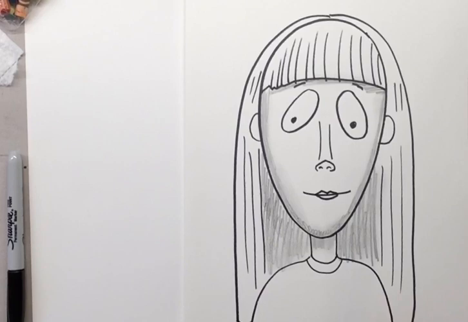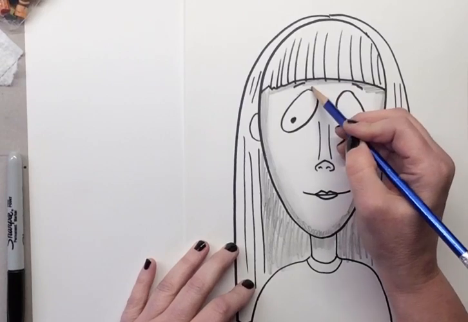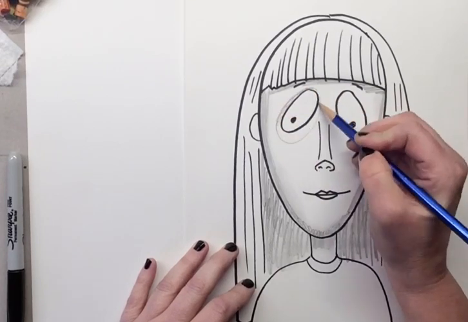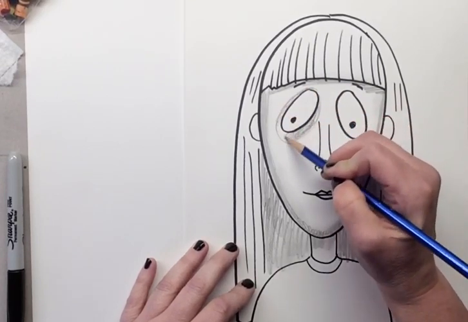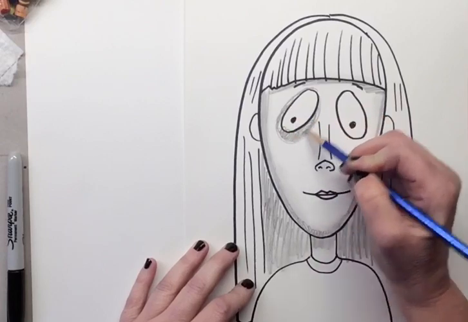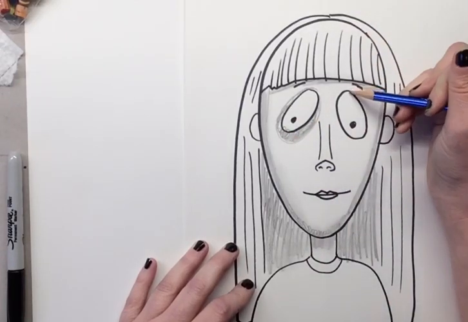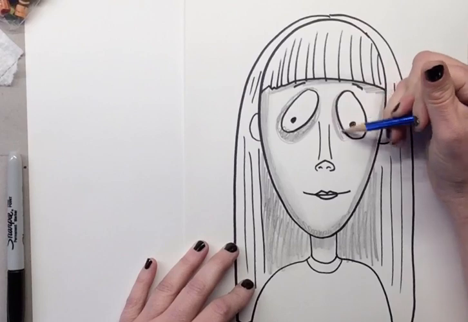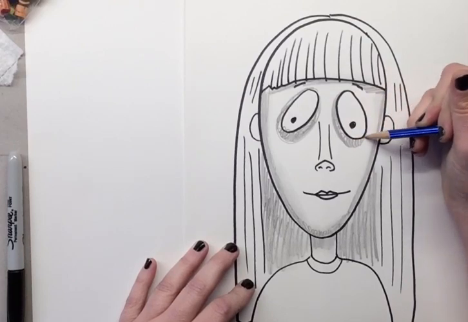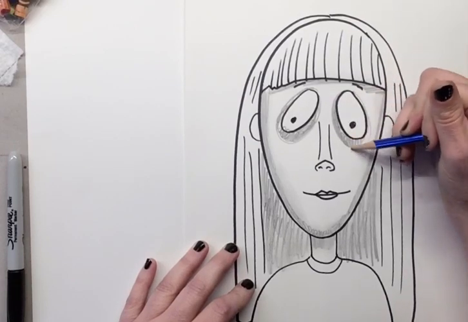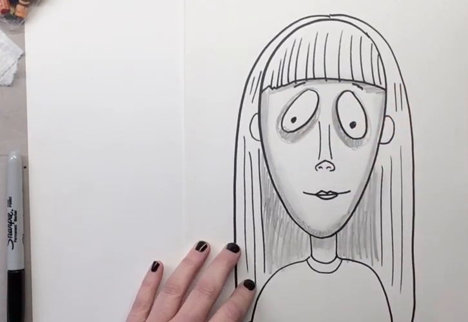Once you do that, you're going to do the shadows around the eyes. Now the eyes, that's the key. That's his big thing. You're going to go around the eyes like this. Keep going around and around with your pencil. Same thing. Go around the eyes, so to give that sunken look. Okay. The nose, same thing.